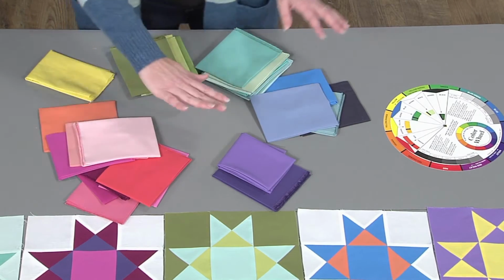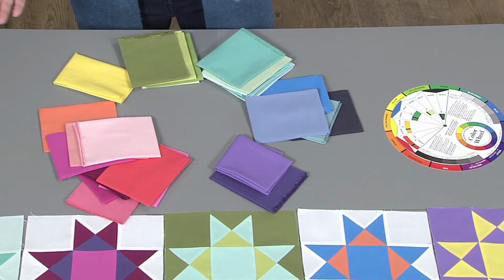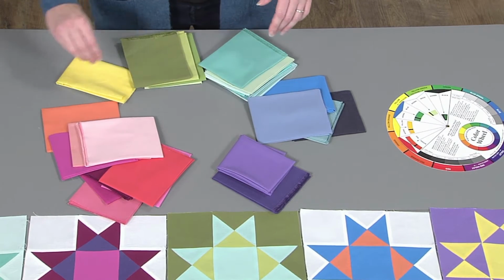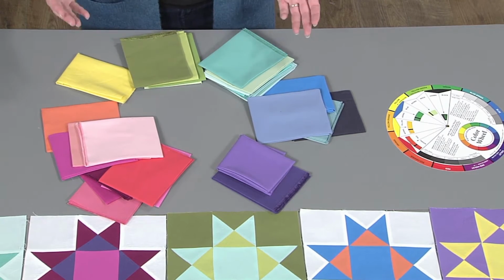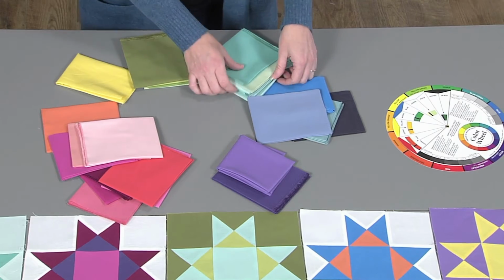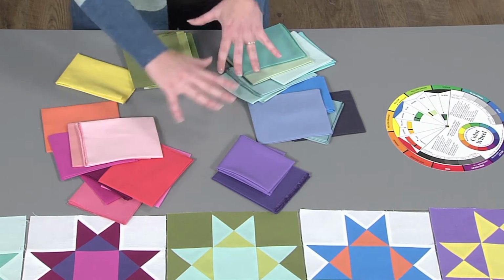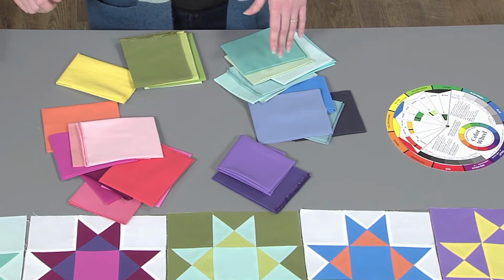With these fabrics that I've pulled together, there's a couple of things that you might notice. First is that there's not an even distribution of the colors around your color wheel. What I tend to see is a lot of fabric lines have a lot of aquas and reds, and those sort of sit complementary to each other, opposite on the color wheel.